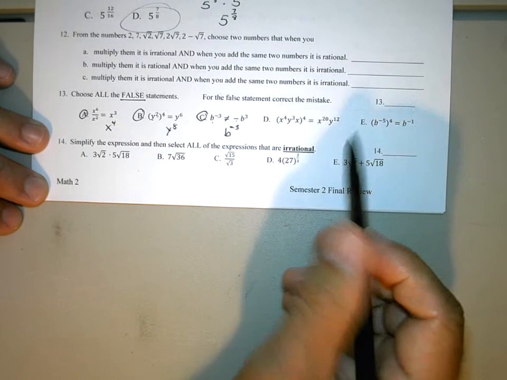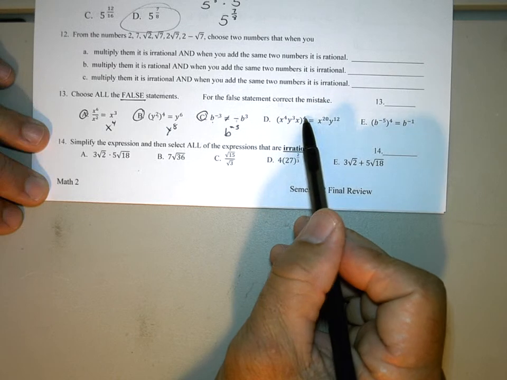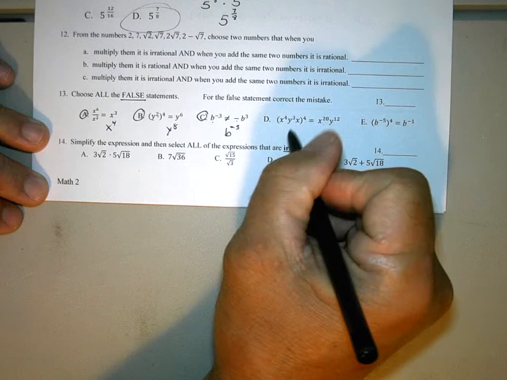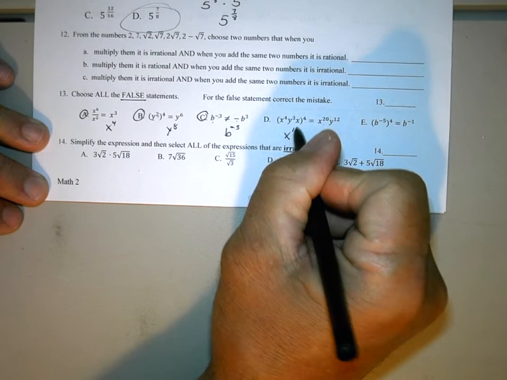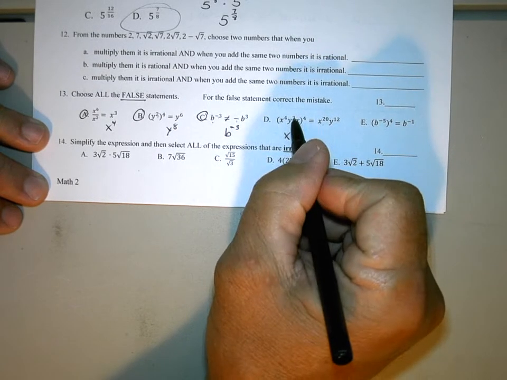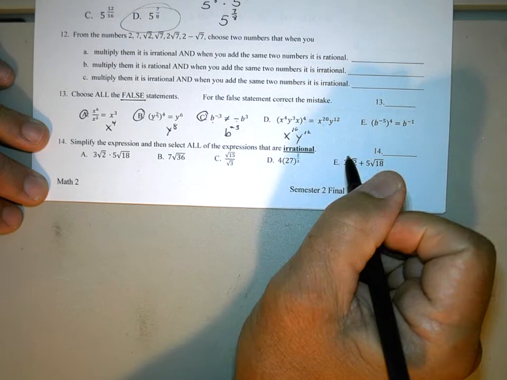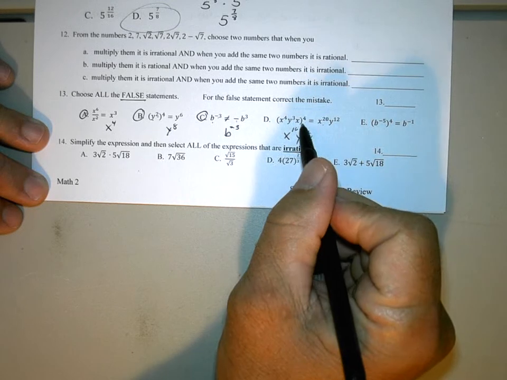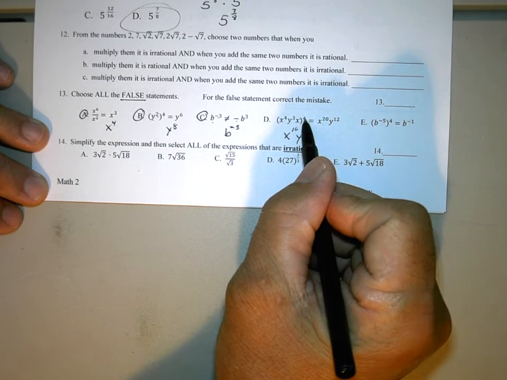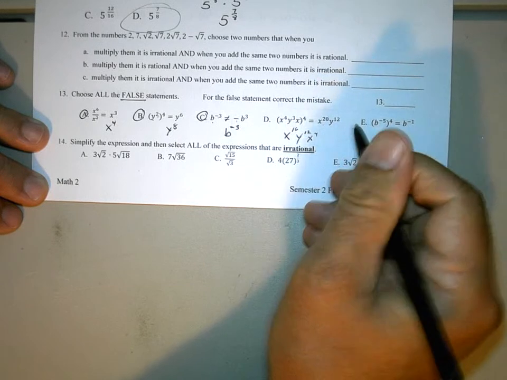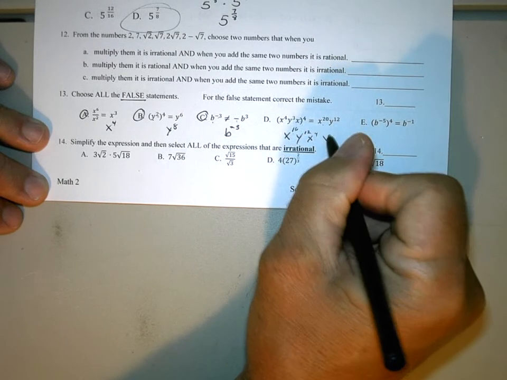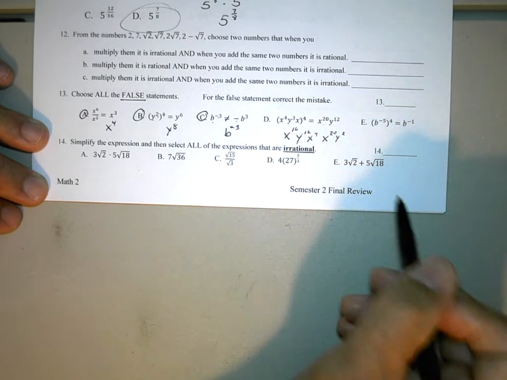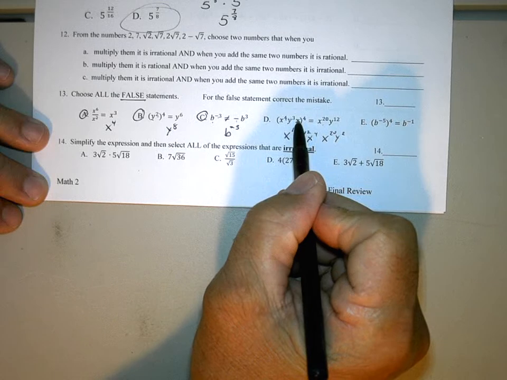Let's take a look at this. We're raising a power to a power, we multiply, so this should be x to the 16th. It is not. 4 times 4 is 16. y to the 3 times 4 is 12. And we still have that x to the first. 1 times 4 is 4. And we end up with 16 plus 4, which is x to the 20, y to the 12. So this one is actually true. I should have 4 plus 1 is 5, and 5 times 4 is 20.